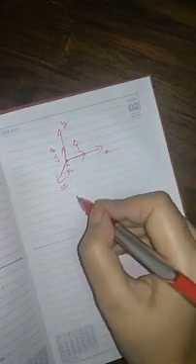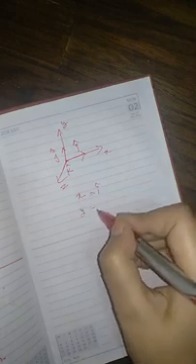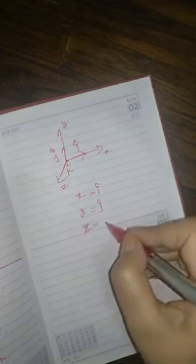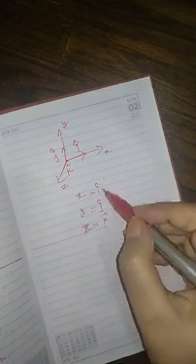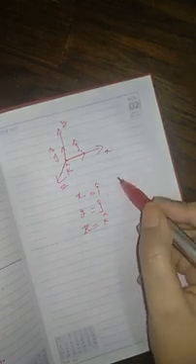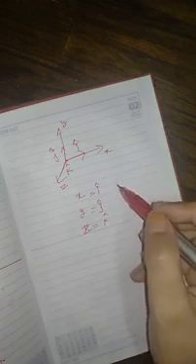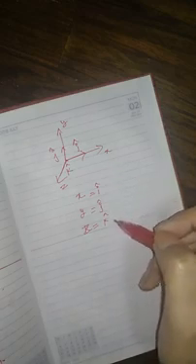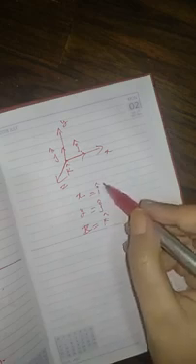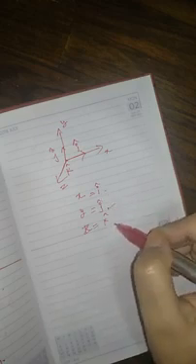So x is represented by i cap, y by j cap, and z by k cap. This is a very important term you need to remember. These notations are known as orthogonal unit vectors. Anything with the cap gives the direction. So for x it is i, for y it is j, and for z it is k.